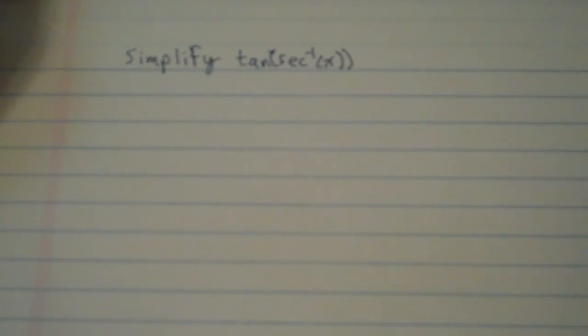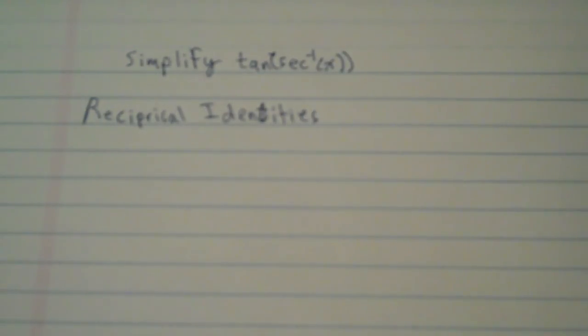So, what I'm going to do before we get into the actual problem-solving process is kind of remind you of a few things. In the last video, we did talk about the reciprocal identities. Those are very useful. And those are just like the sine is the opposite over hypotenuse, tangent is adjacent over hypotenuse, which is the same thing as saying sine over cosine, so on and so forth.